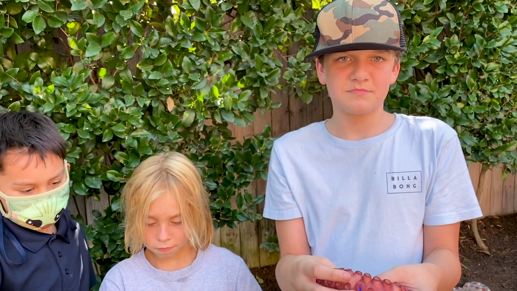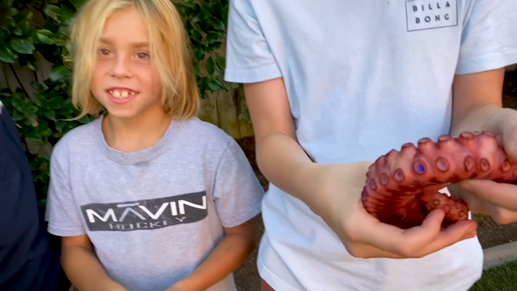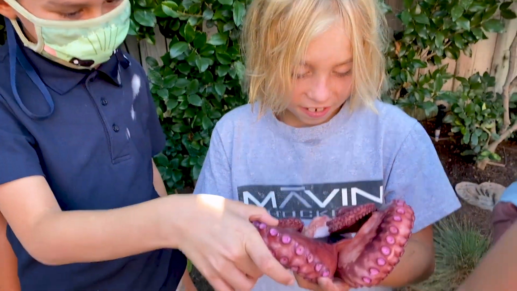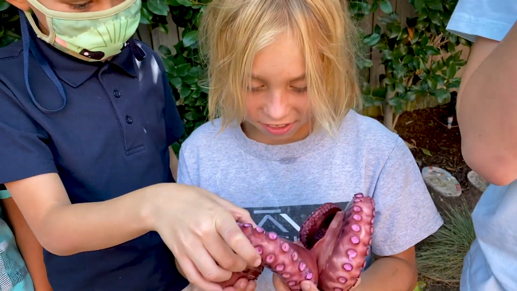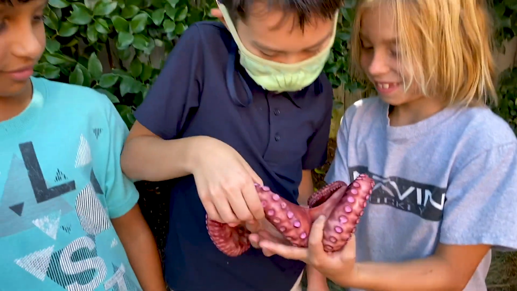And what does it feel like? The octopus tentacles. Squishy and wet. Squishy and a little wet. What does it feel like, Remy? When you touch it, it's wet and it's not that smelly. No? Good. Like fish. It definitely smells like fish because it comes from the ocean.